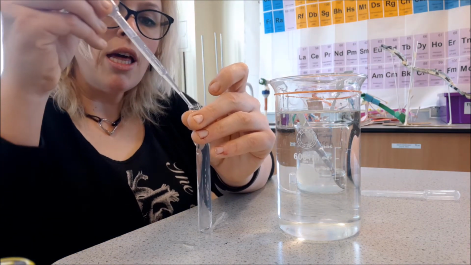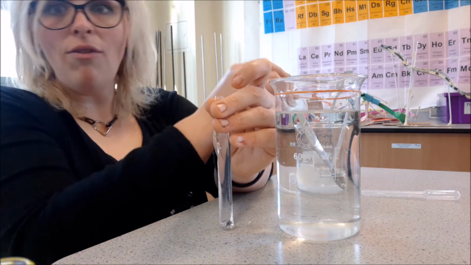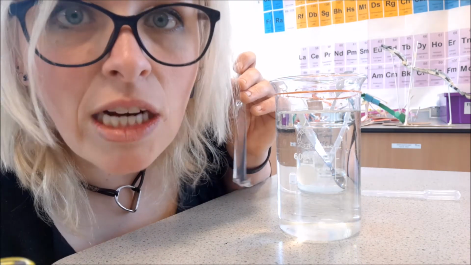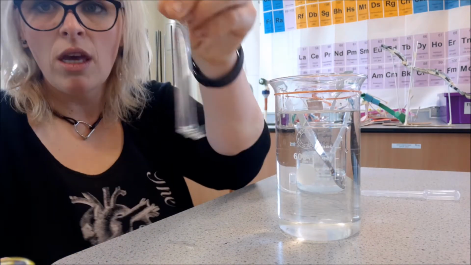Respiration is a chemical reaction happening in every one of your cells to release energy. It doesn't produce energy, it releases energy.